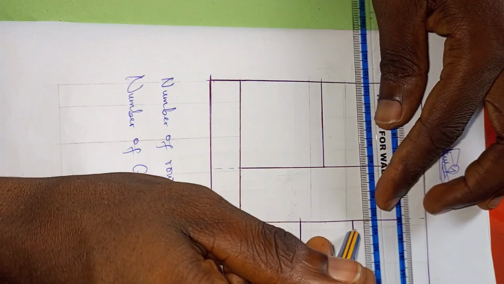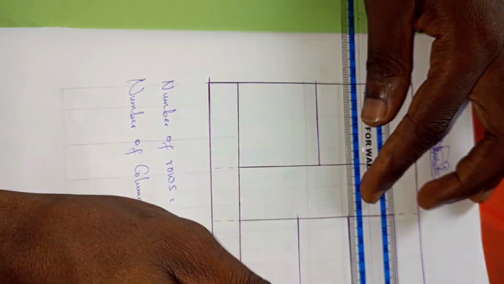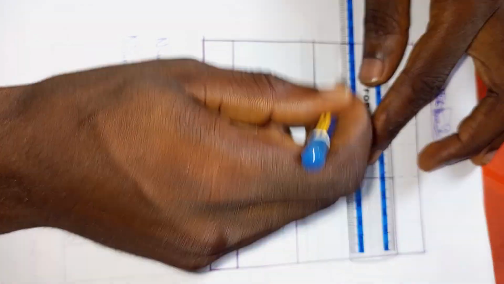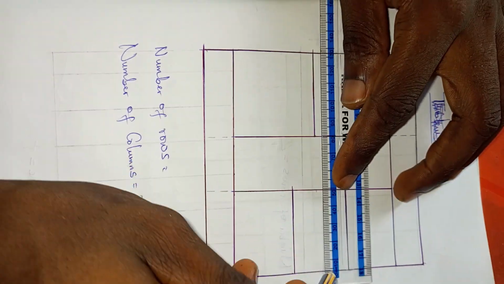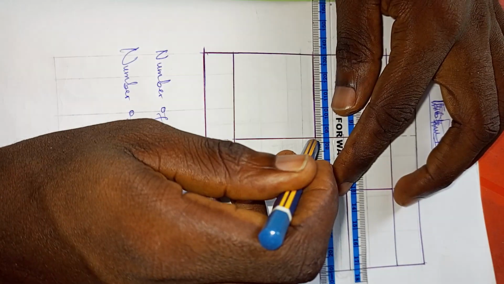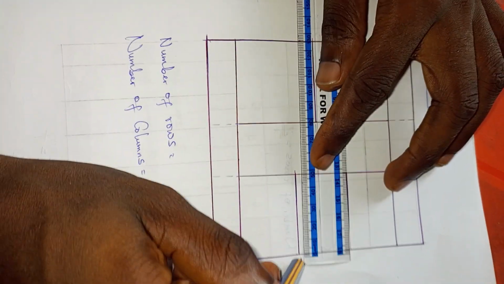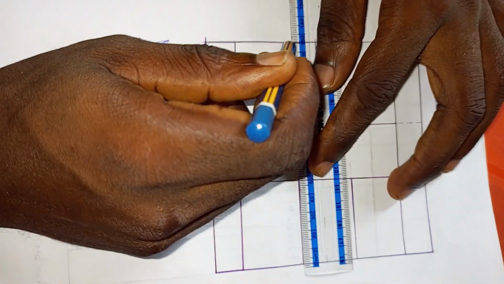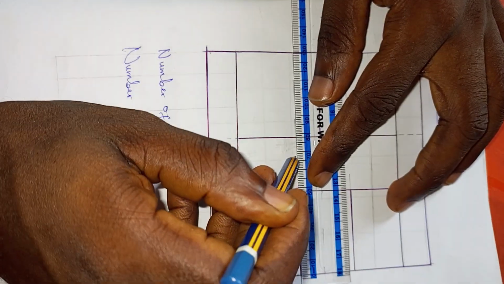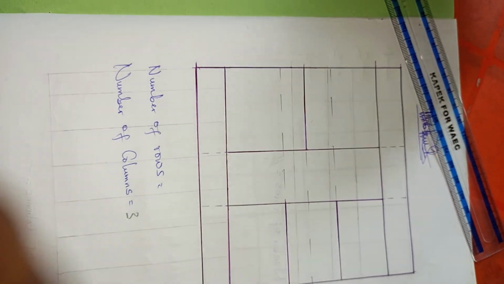And how many rows? I'll do this. So how many rows now?